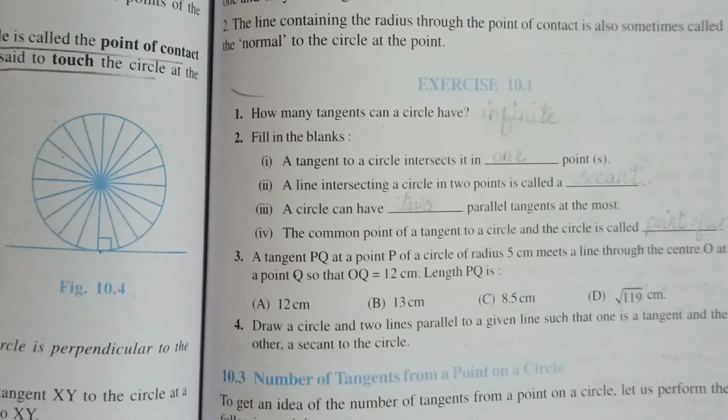10.1. How many tangents can a circle have? Circle में कितने points होते हैं? Infinite. They are indefinite points on the boundary of the circle, and हर point पे एक एक tangent बन सकती है. So we would say a circle can have infinite number of tangents.